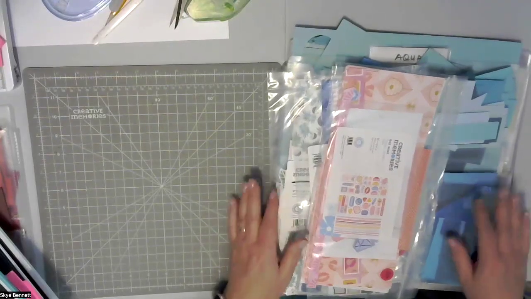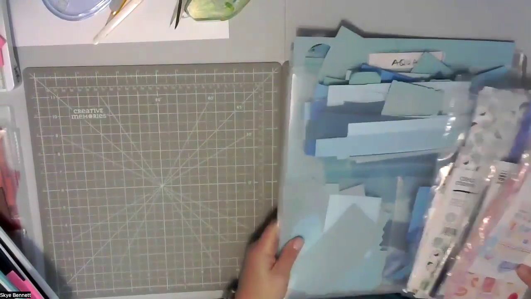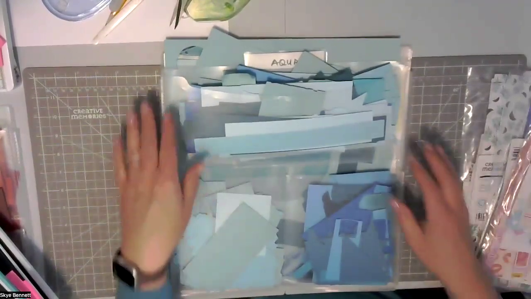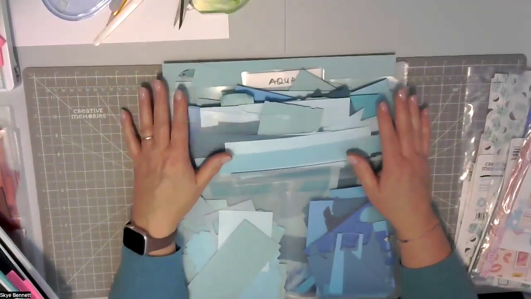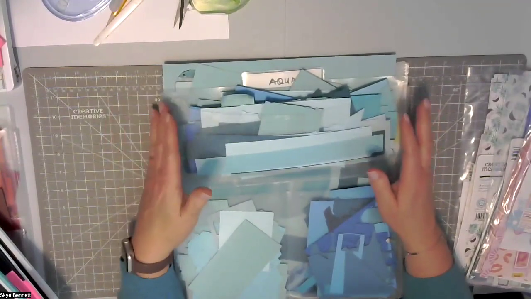All right, so I'm going to go ahead and switch to my desktop camera and show you some of my organization methods for using my scraps. So let's first talk about paper scraps. These are going to be my solids and mostly cardstock scraps.